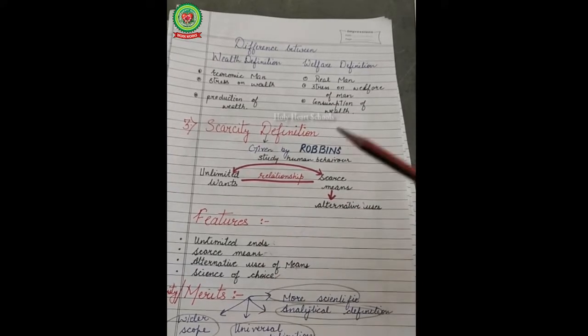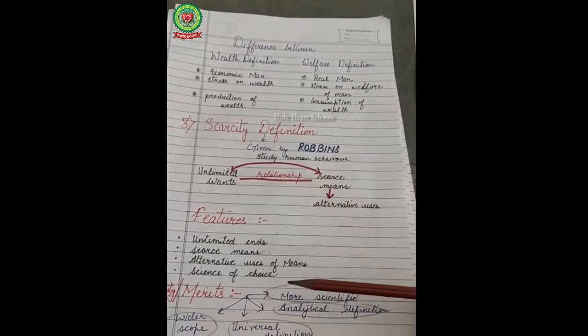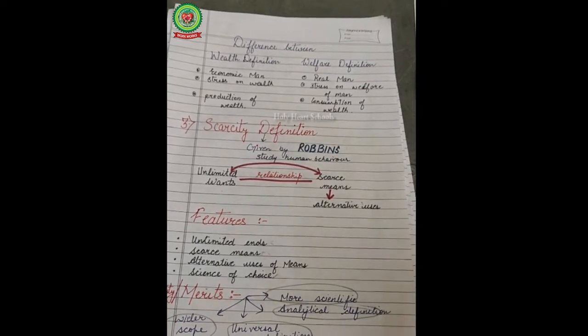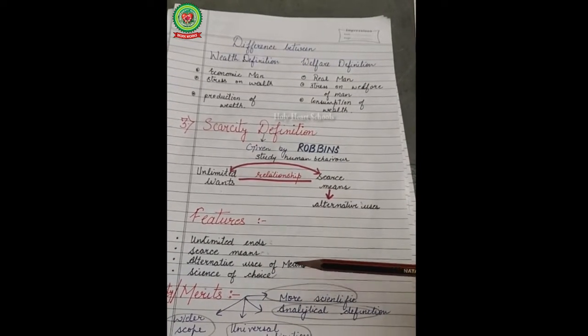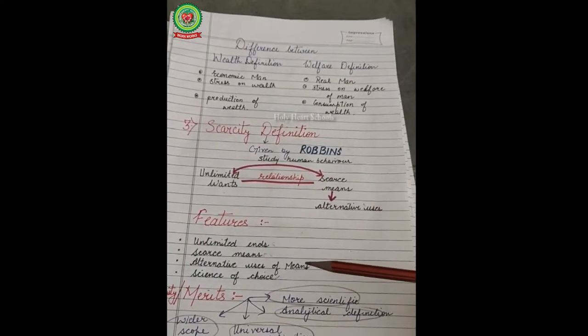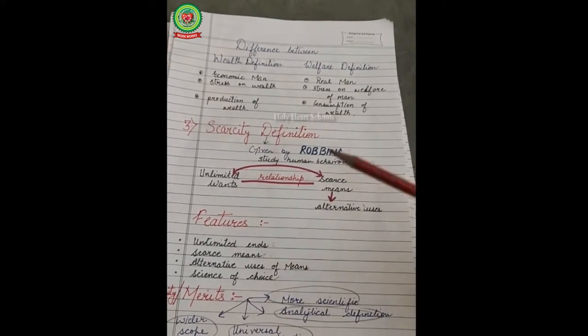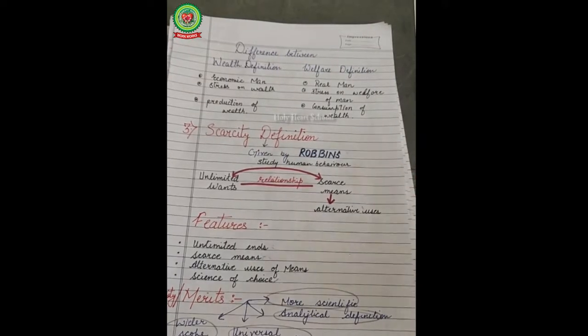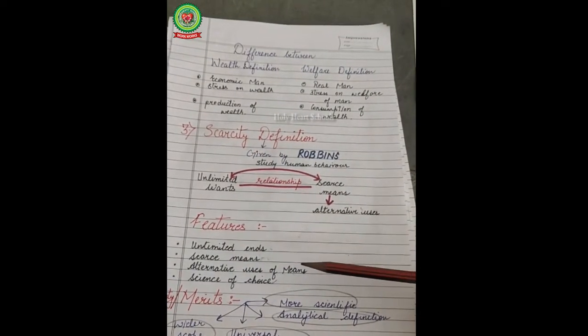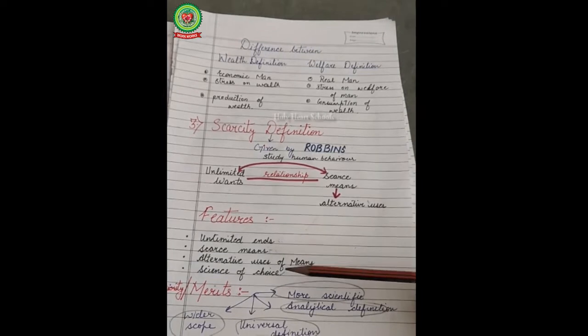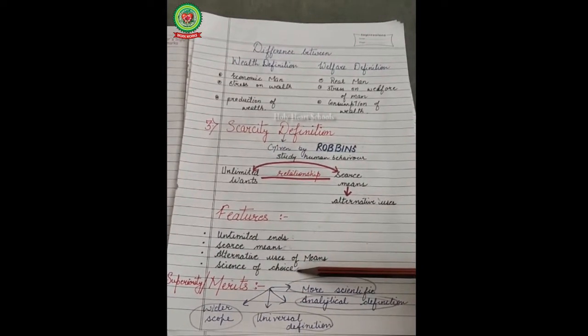Right? So, next one is the science of choice. Choice means now we have to decide what we want. Like, if we have milk, and I'm hungry, then I'll drink it. If I'm not hungry, then I'll make curd of it. So this is a choice, what I want at that time, so that I'll reach a satisfaction point. So it is the science of choice.